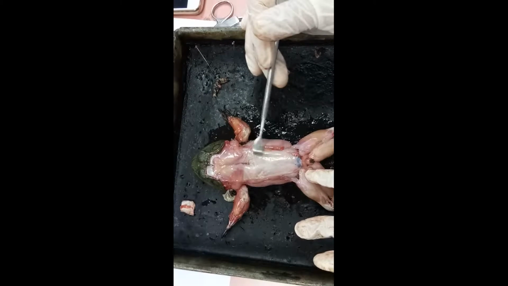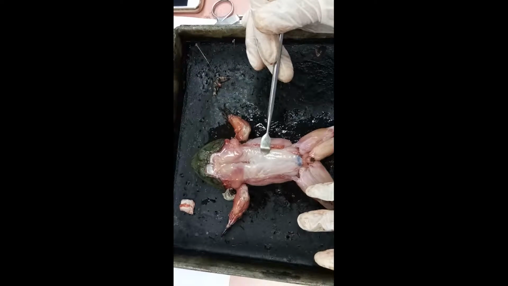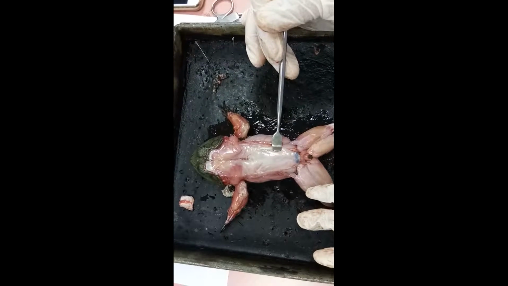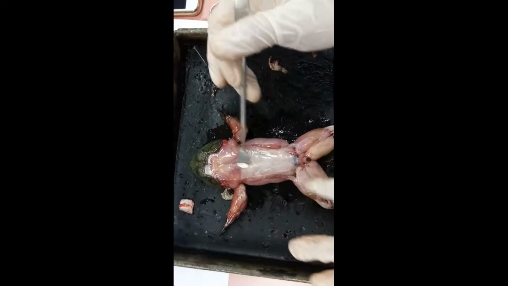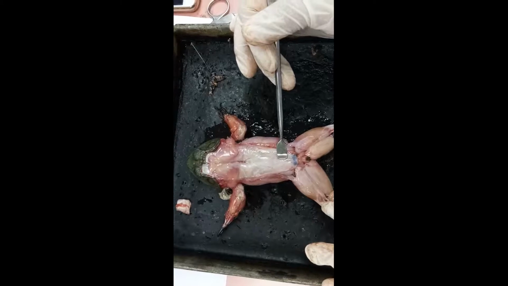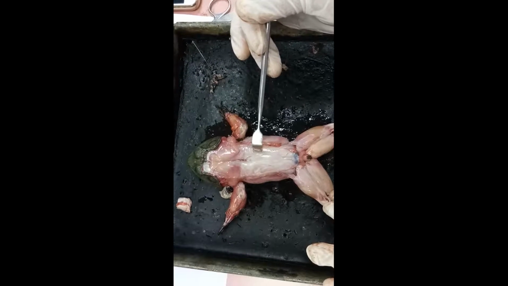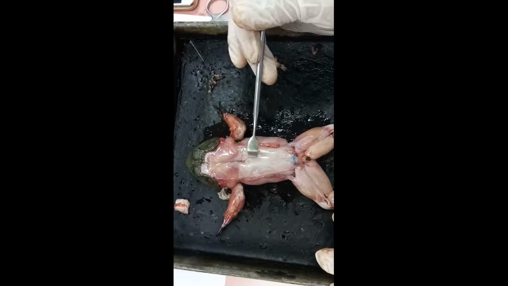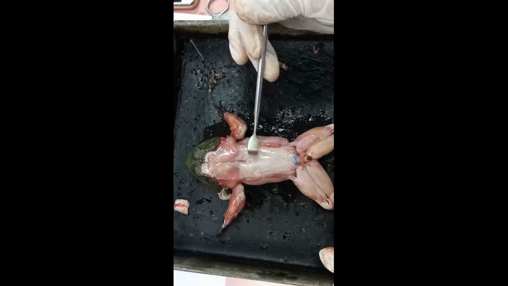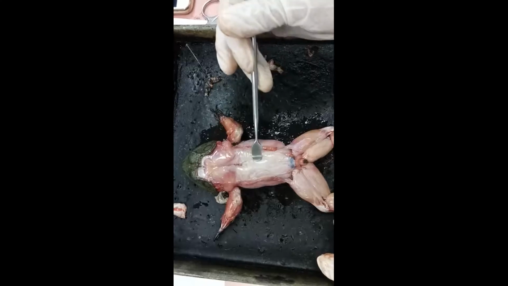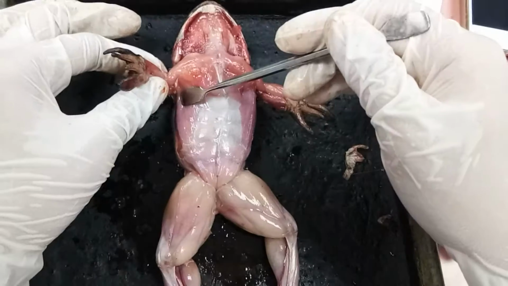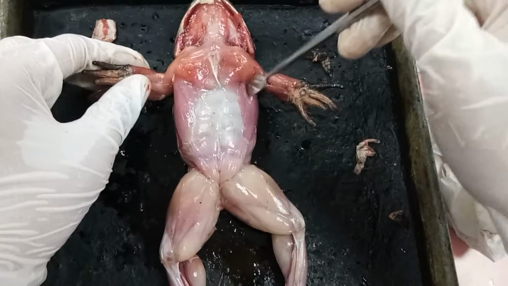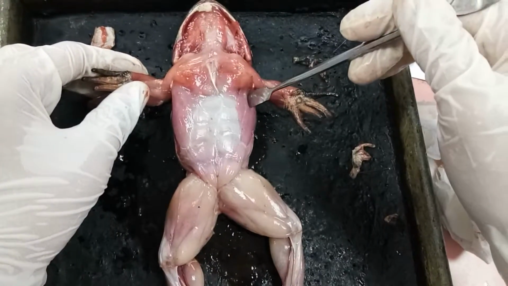And this is the longissimus dorsi. This is a narrow tapering muscle which runs parallel to the vertebral column. Its origin is the anterior portion of the urostyle, and it acts to elevate the head and strengthen the back. The pectoralis muscle can be found on either side of the ventral surface.